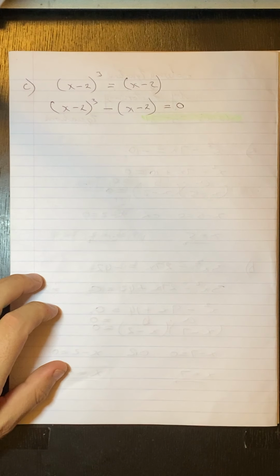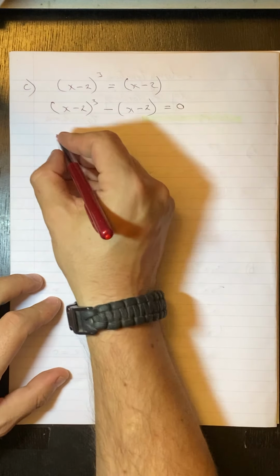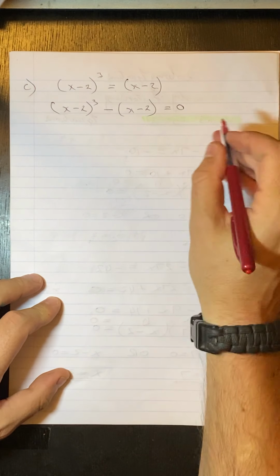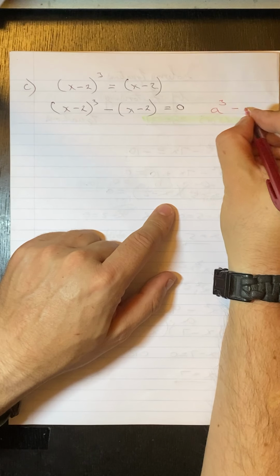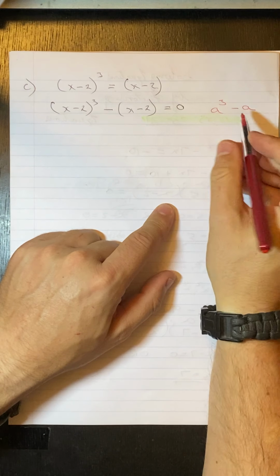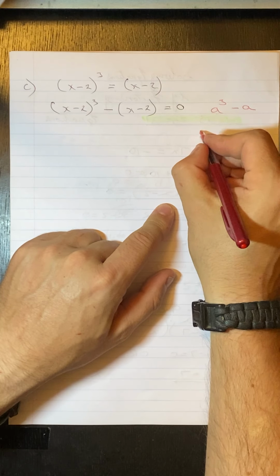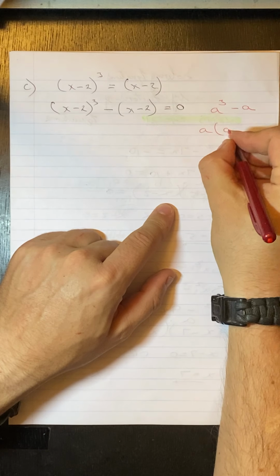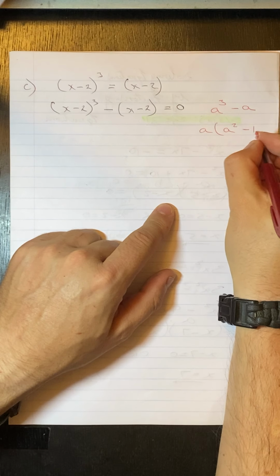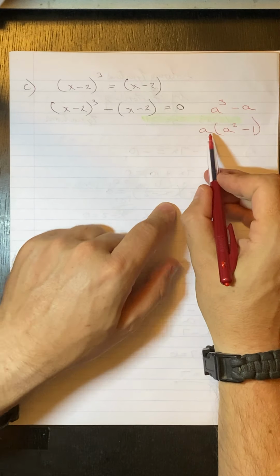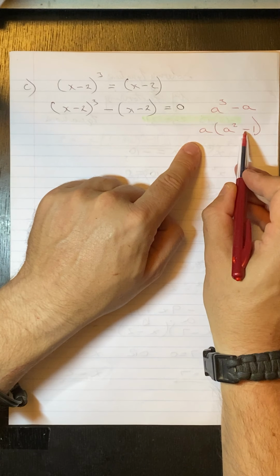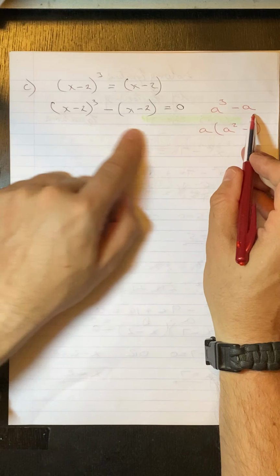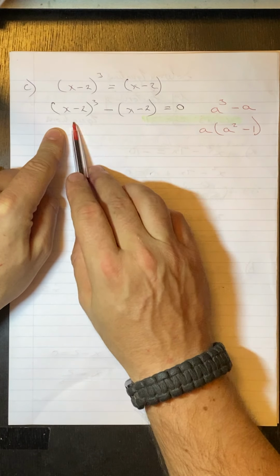What I'm going to do now, if I have something like this, let's just do it on the side here. If I've got a cubed minus a, what I can do here is I can take out a common factor of a, and I'm left with a squared minus 1. Okay, because a times a squared gives us the a cubed, a times minus 1 gives us the minus a. And that is kind of what I'm going to do here.